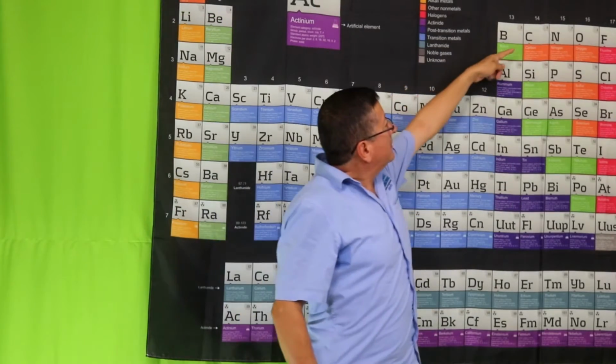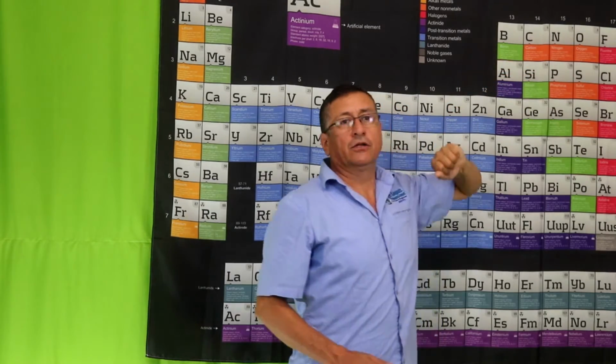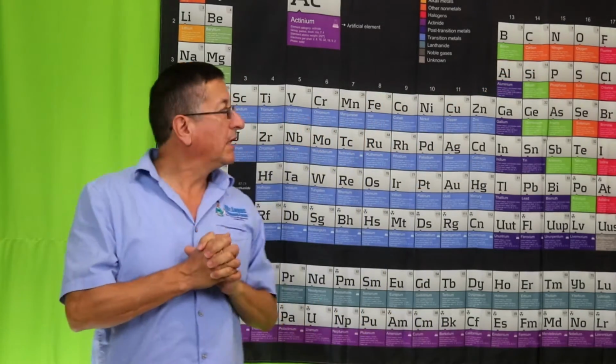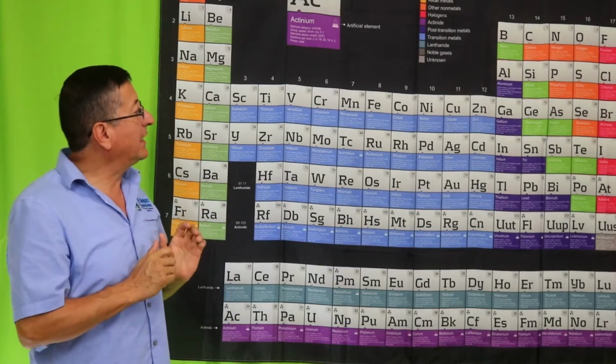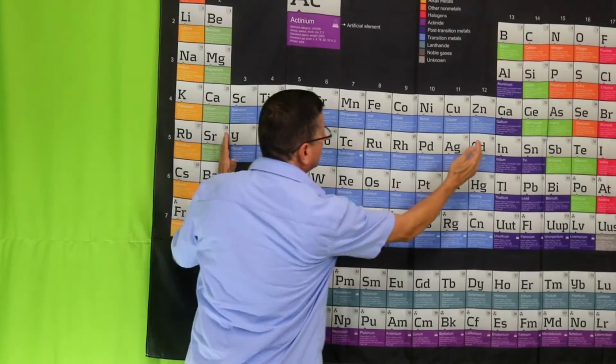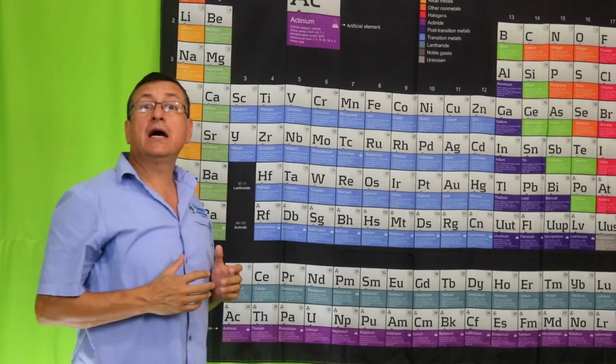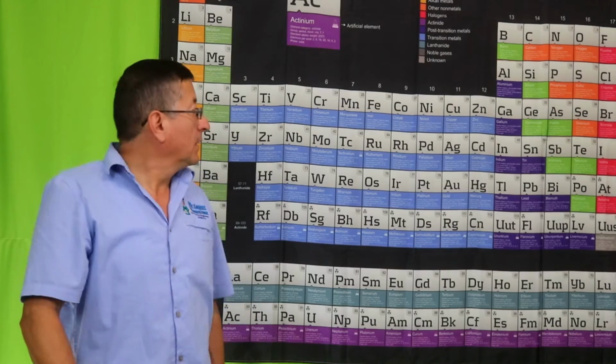Okay, transition metals, carbon, silica, and germanium. Very important. Okay, now we are going to analyze the elements located in this period. They are called transition metals, transition elements.